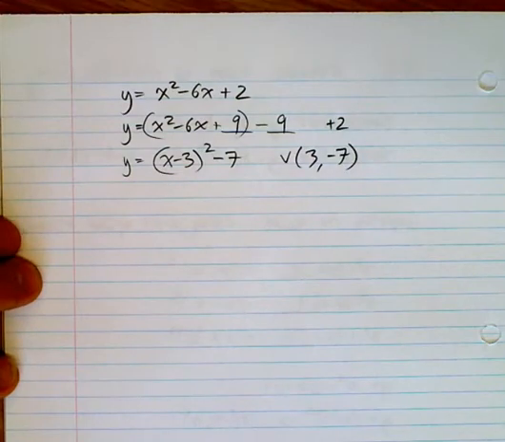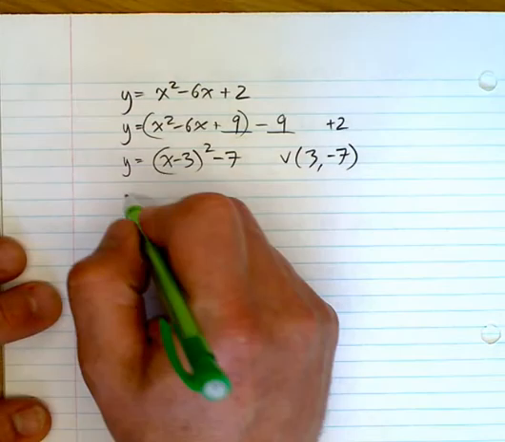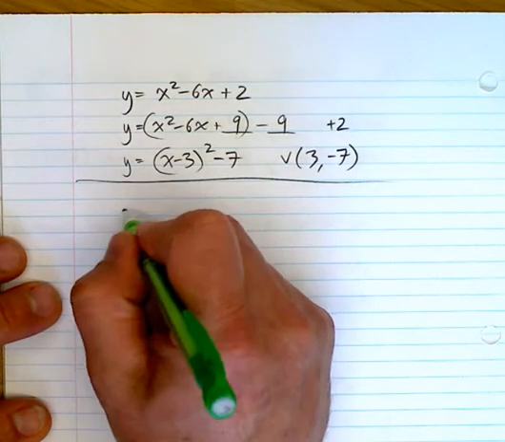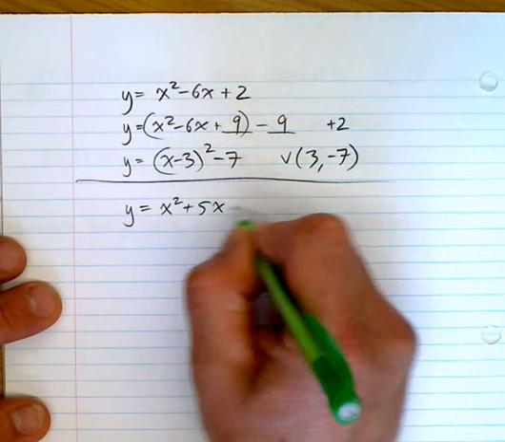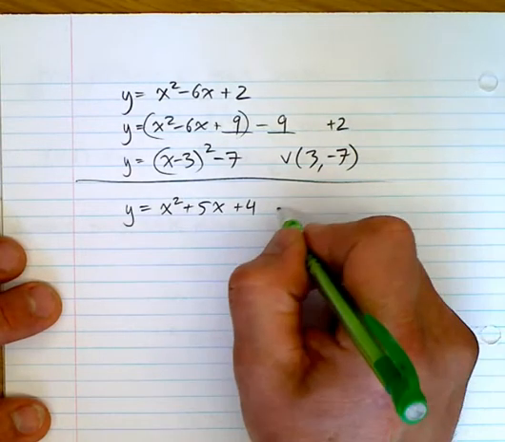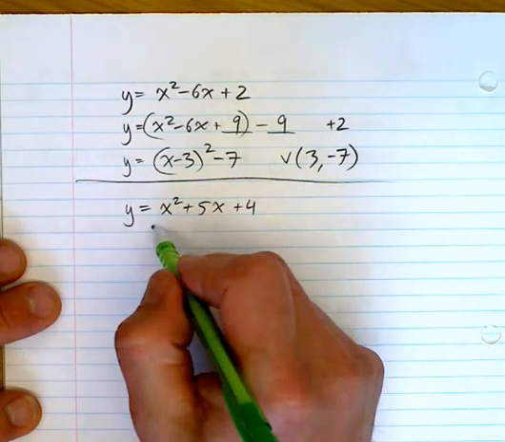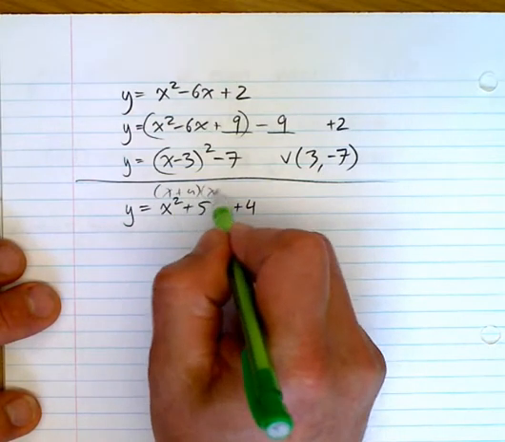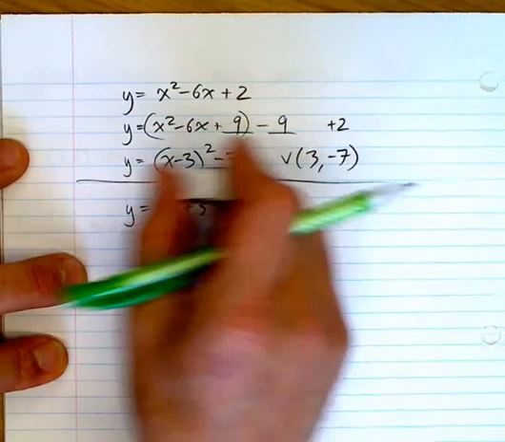Okay, now these will obviously become a little trickier. Let's look at another one that might not have a nice round number in there. So y is equal to x squared plus 5x plus 4. Now, you could actually factor this into x plus 4 and x plus 1, but that doesn't really help me. I need a perfect square trinomial.